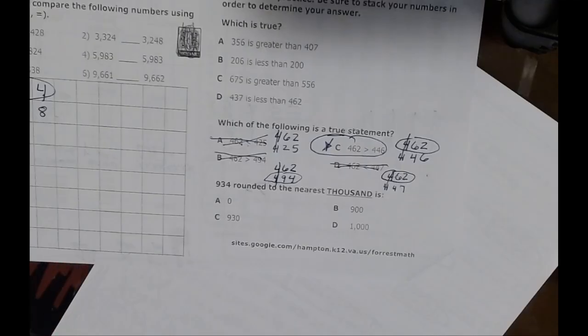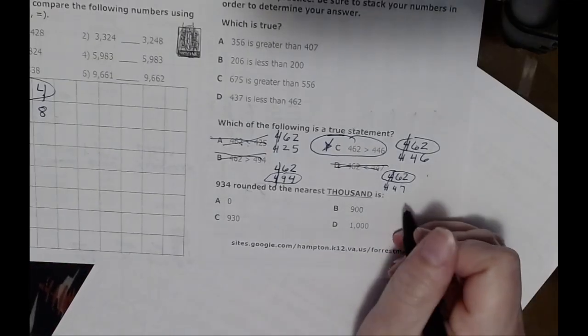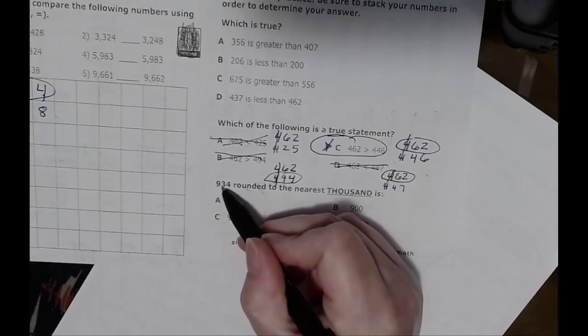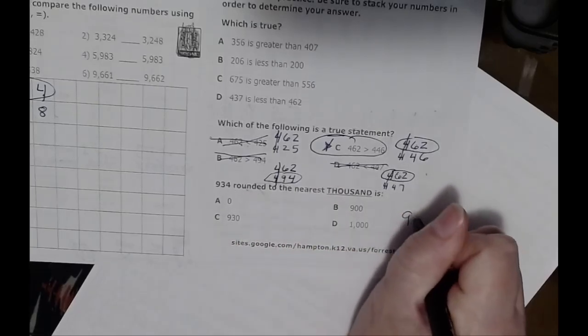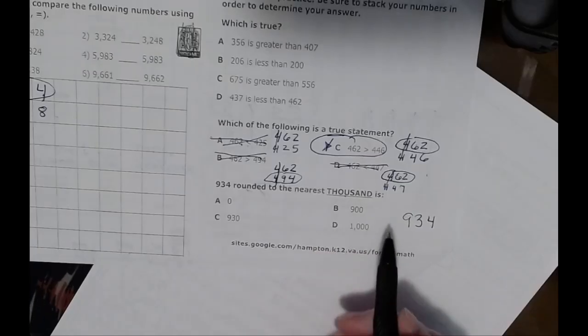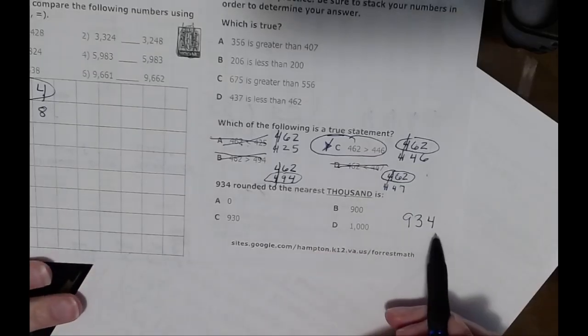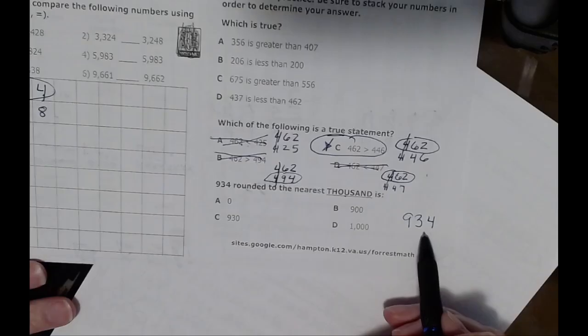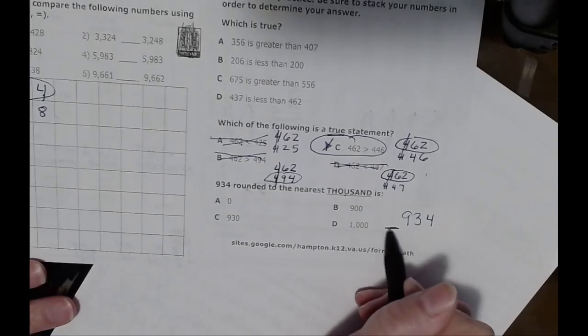But if your child does want to do it, or maybe they already know, you're going to want to write the number. So we have 934, and it says that we're rounding to the nearest thousand. So you have to ask your student, well, in 934, is there a thousand spot? And the answer right now is no, because it would be right here in front.